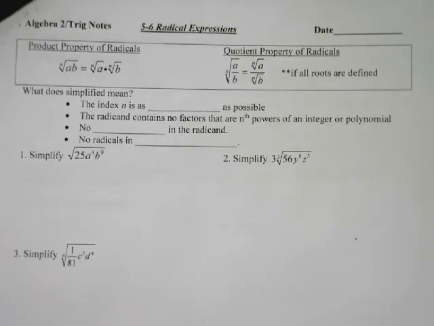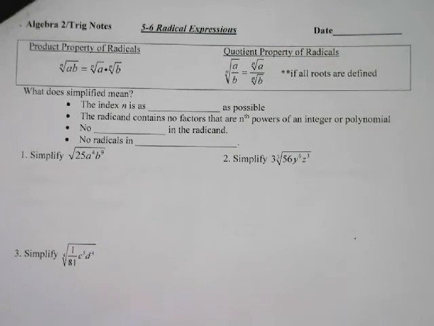Okay, 5-6 radical expressions. As we talked about at the beginning, in 5-5 everything worked out nicely, right? We could take the fifth root of 243. What happens when they don't work out nicely?